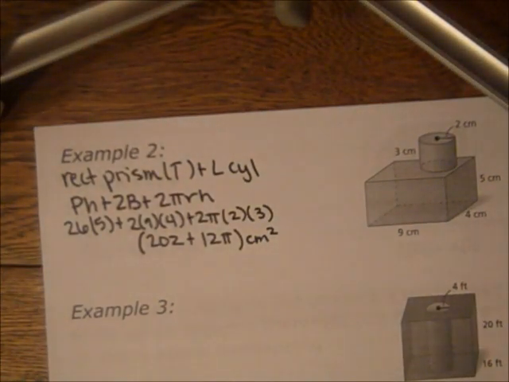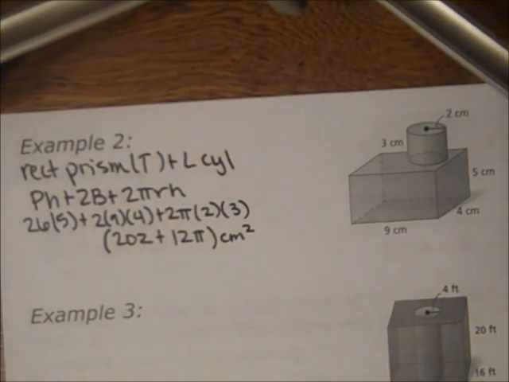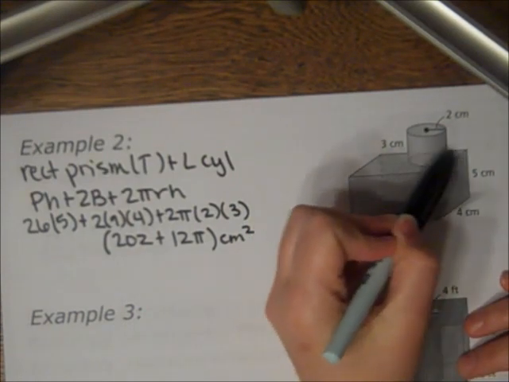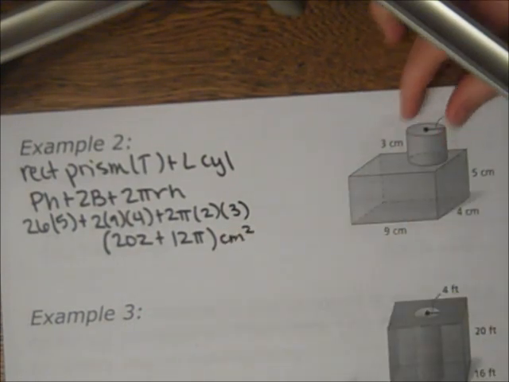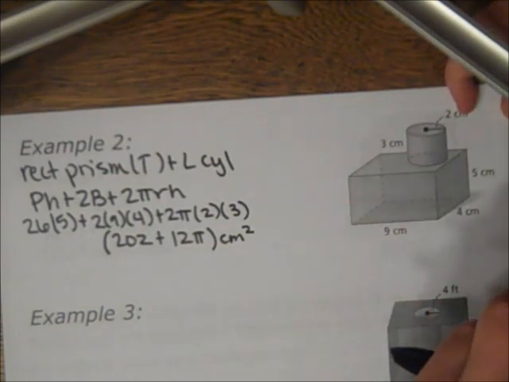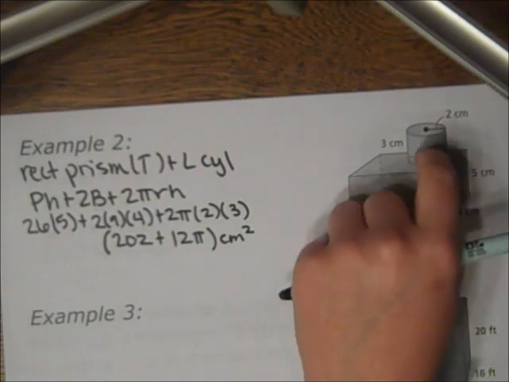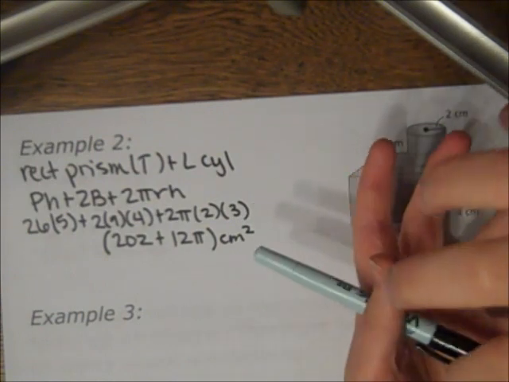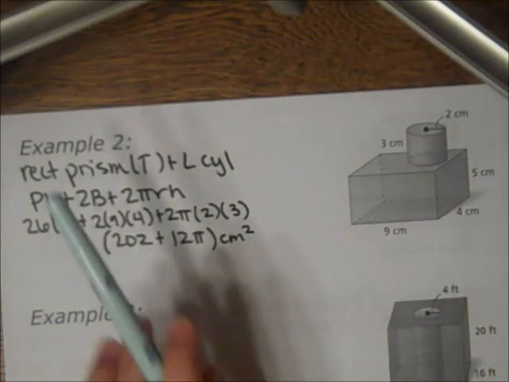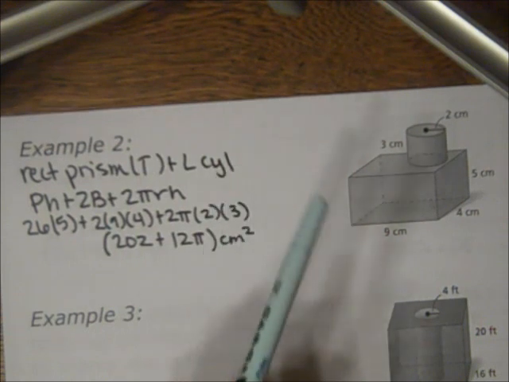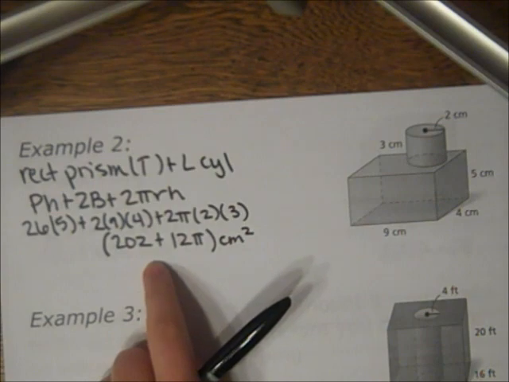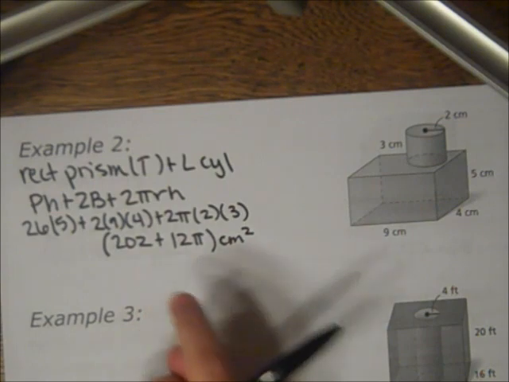Okay, so for this one, I want to do total of the rectangular prism, and then there's going to be two circles that I don't paint. The bottom of the cylinder is not going to get painted. And if I take that off, there's actually going to be a hole right there in the rectangular prism where the circle was. So instead of taking off those two circles, one for the cylinder, one for the rectangular prism, I'm just going to do lateral of the cylinder. So total for the rectangle, lateral for the cylinder, and that leaves me with 202 plus 12 pi centimeters squared. So hopefully you got that as well.